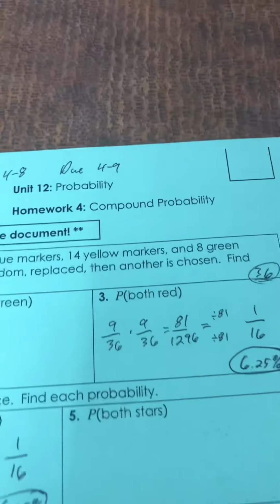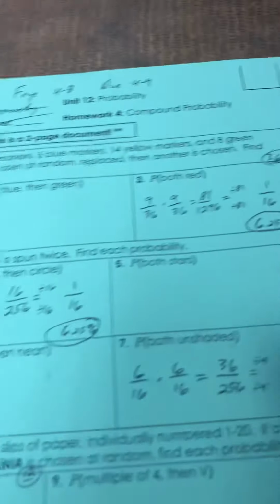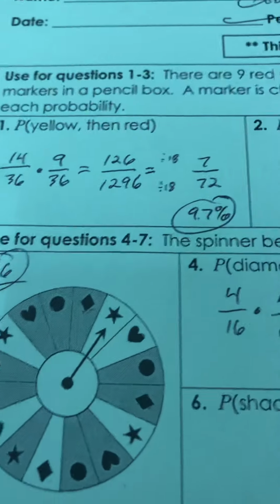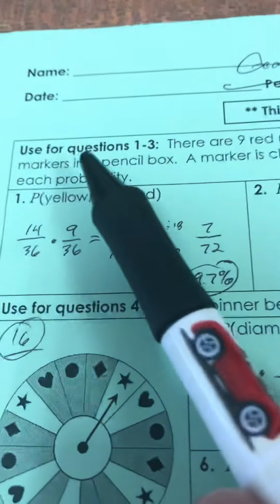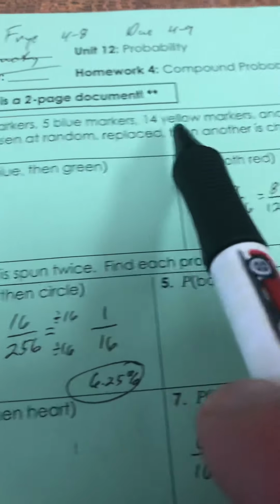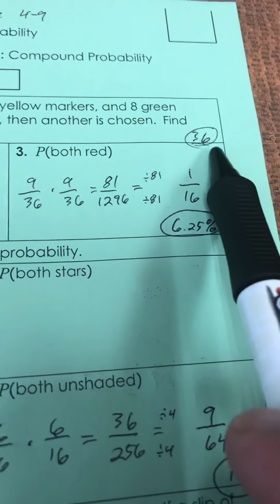I'm taking a look at Unit 12, Homework 4, Compound Probabilities, and let's get going. I'm going to do at least half of these with you. When we're looking at questions 1 through 3, we're looking at these markers, all these different colored markers. They all add up to be 36.